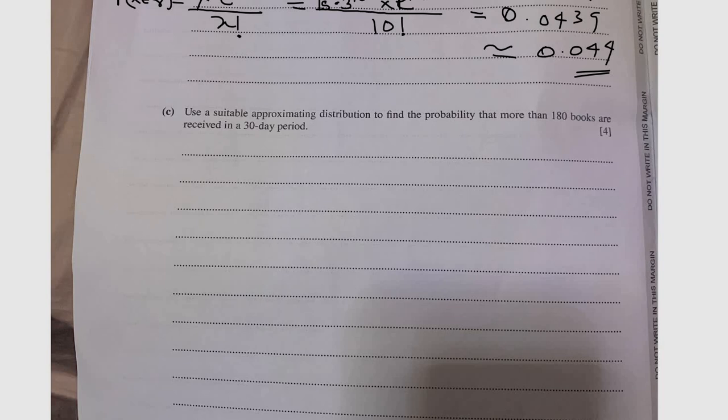C. Use a suitable approximating distribution. Now, we have to approximate to find the probability of more than 180 for a 30-day period. Let's see the Poisson for 30 days. 1 day is 5.1, so 30 days is 5.1 times 30.